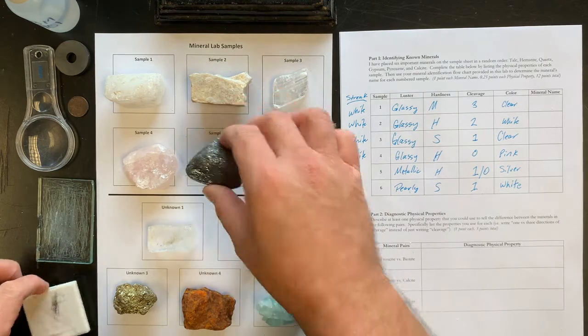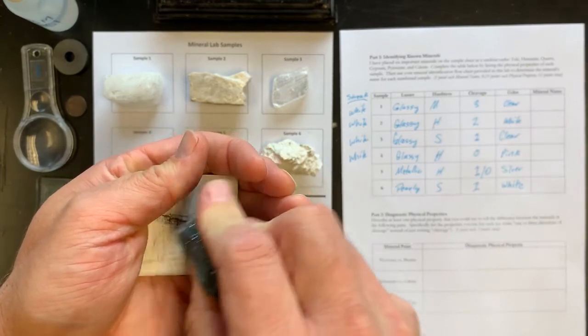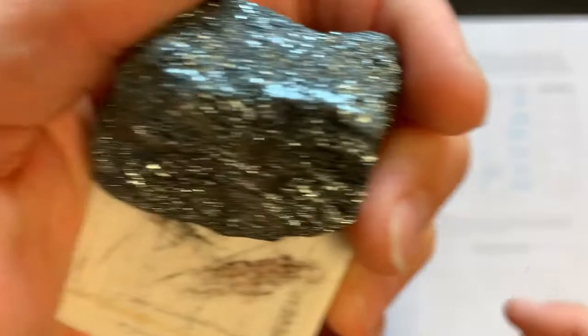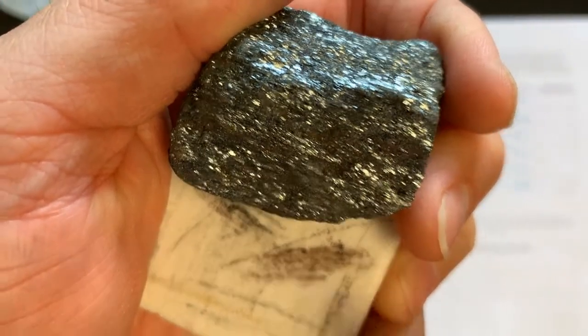And sample number 5. That's interesting. Sample number 5 is a silvery color, but it gave me a reddish brown streak. Okay.